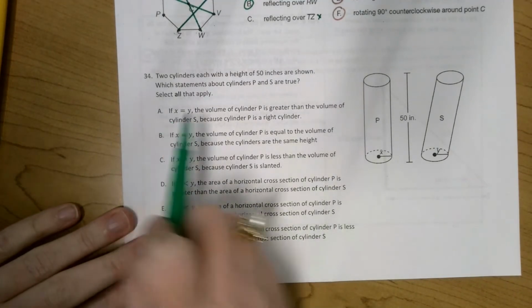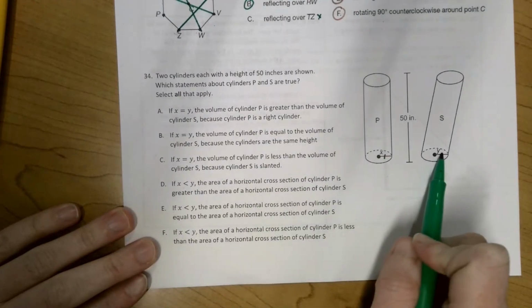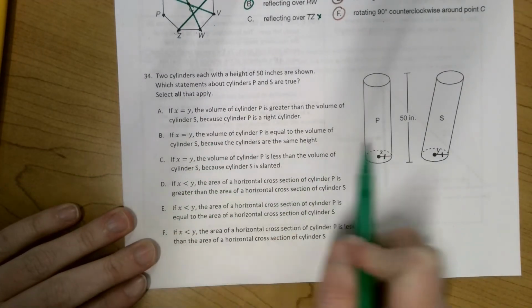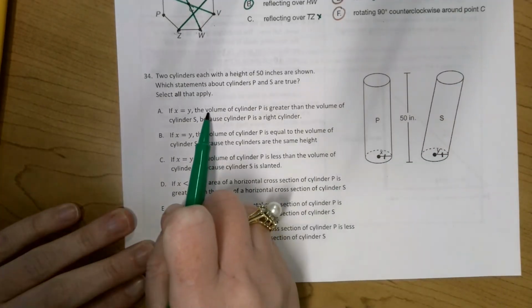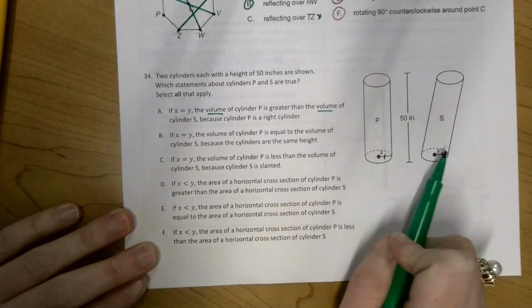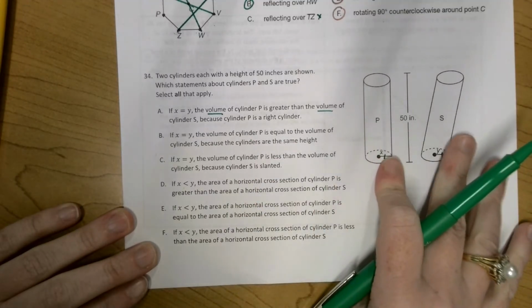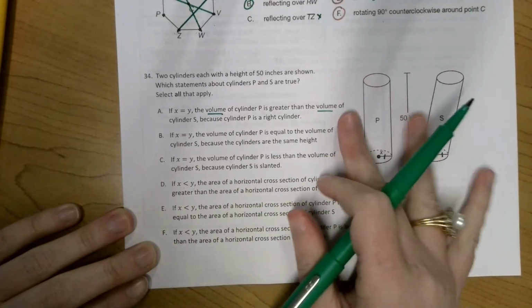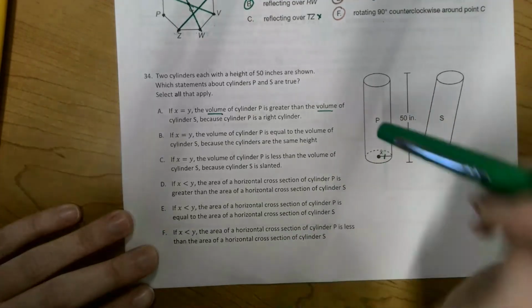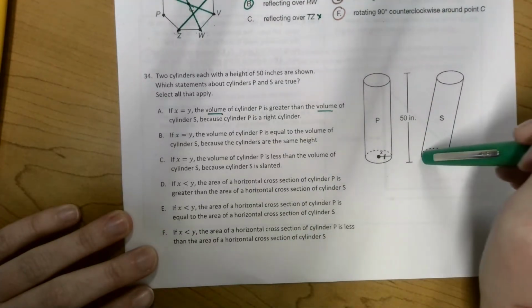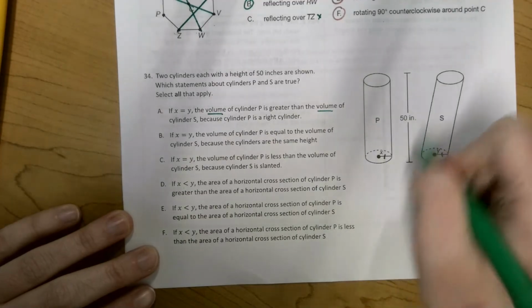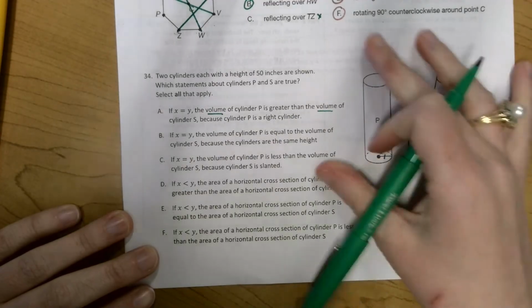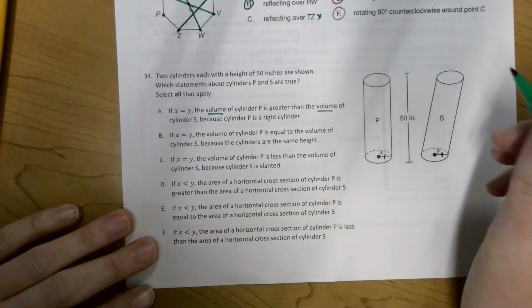So let's look at A. If x equals y, if the radii are congruent, the volume of cylinder P is greater than the volume of cylinder S. Well, Cavalieri's principle tells me that just because this is slanted does not mean that the volume is any less. If the bases are equal and the heights are equal, it doesn't matter if it's slanted or straight up and down, the volume will be equal.